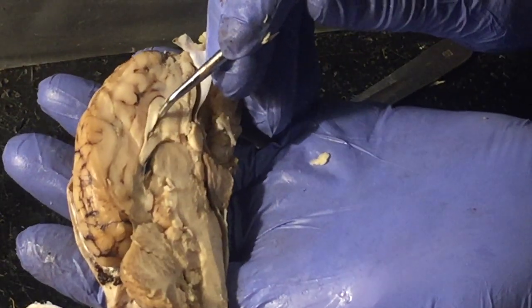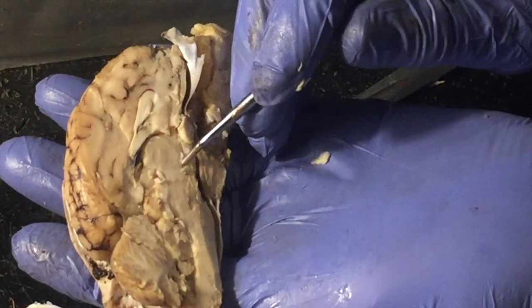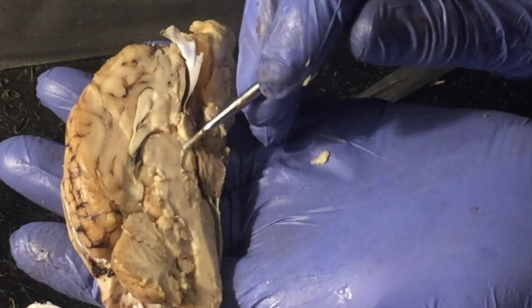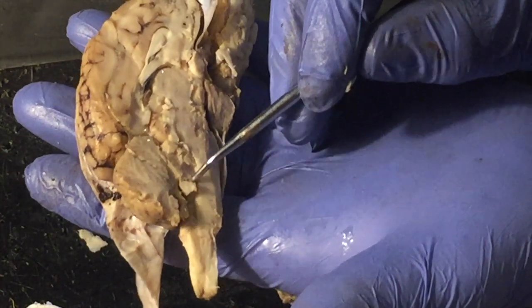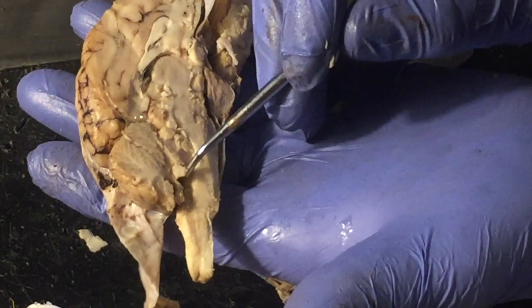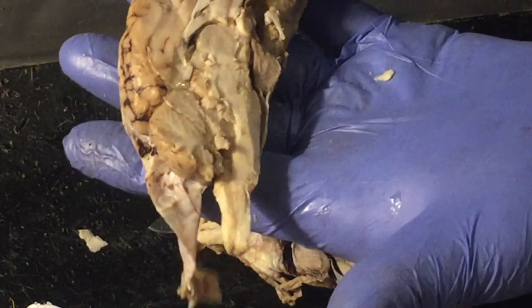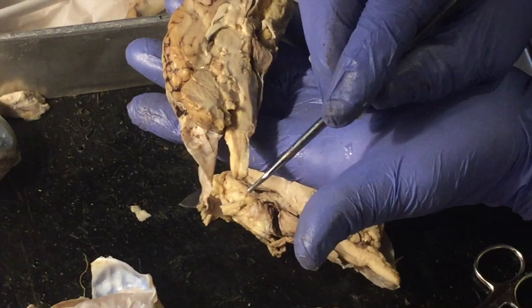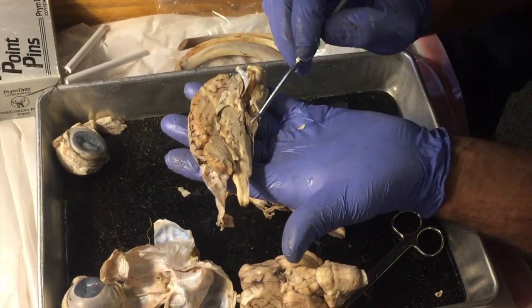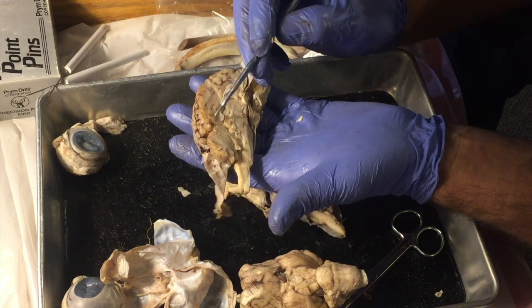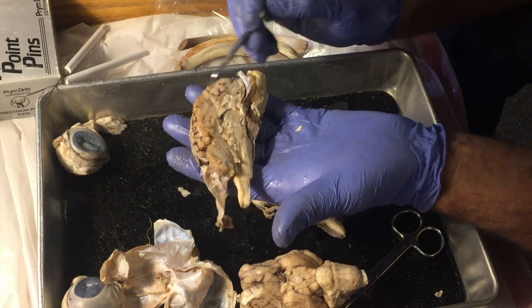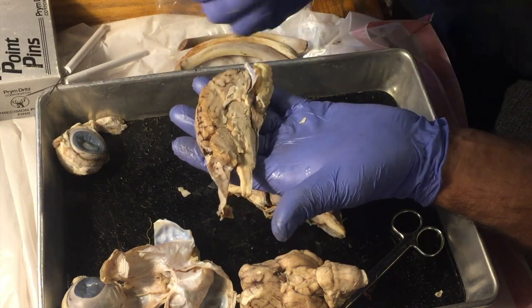Cerebrospinal fluid is produced here in the third ventricle. This is a little smaller, a little harder to see. It is produced here in the fourth ventricle, which is very vague, but it's right here. And that cerebrospinal fluid then flows down the spinal cord, flows back up the spinal cord, and is dumped into your blood circulatory system in the arachnoid layer. So there's a circulation of cerebrospinal fluid.